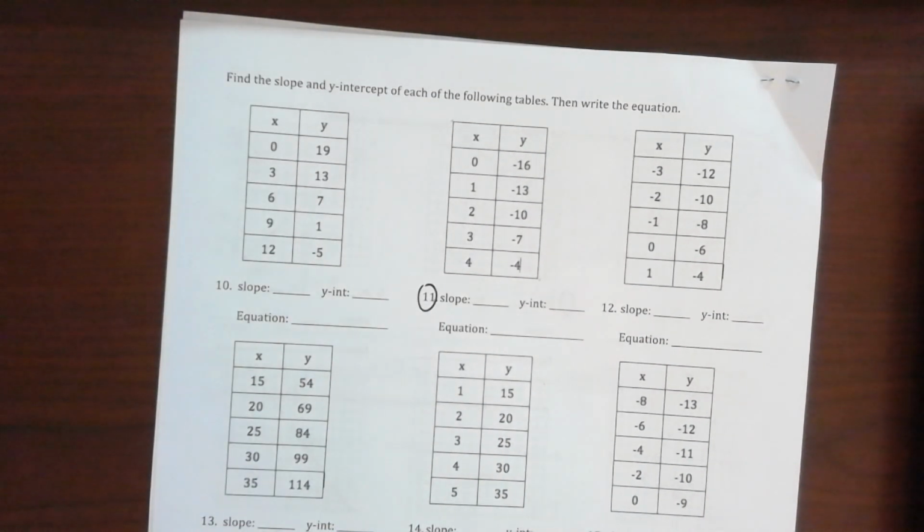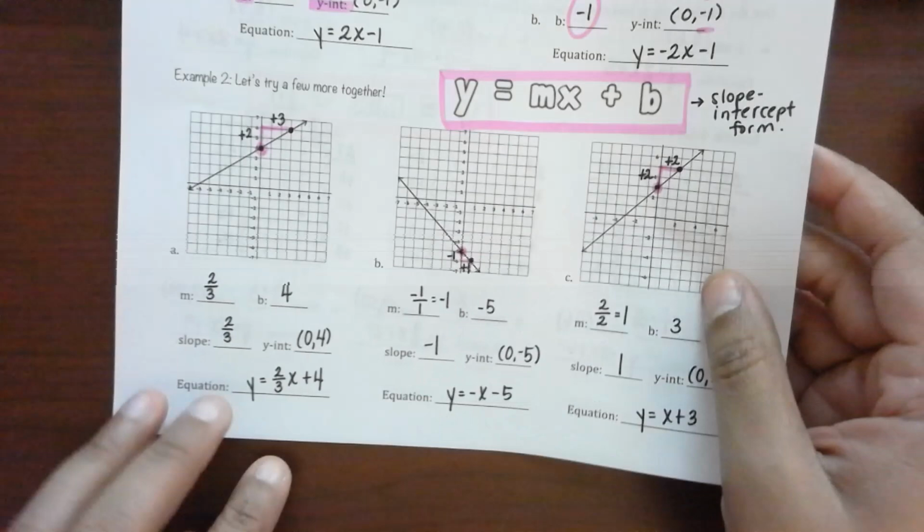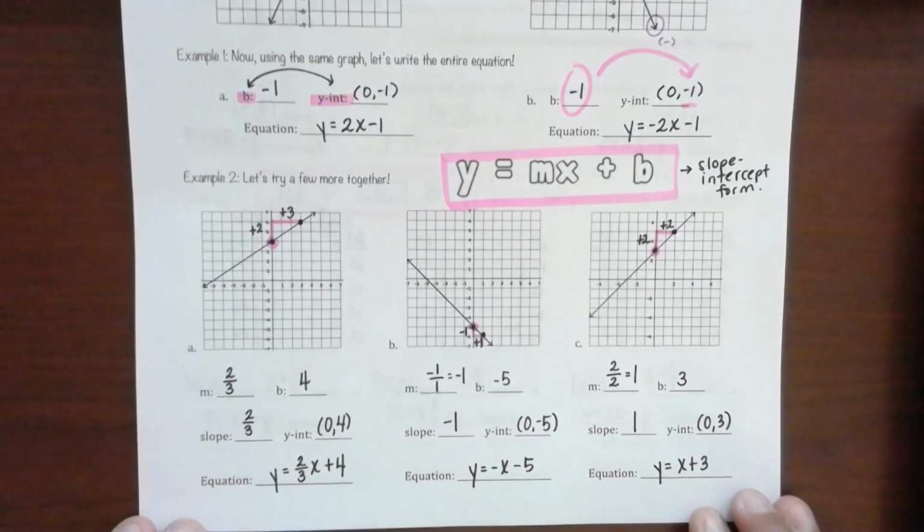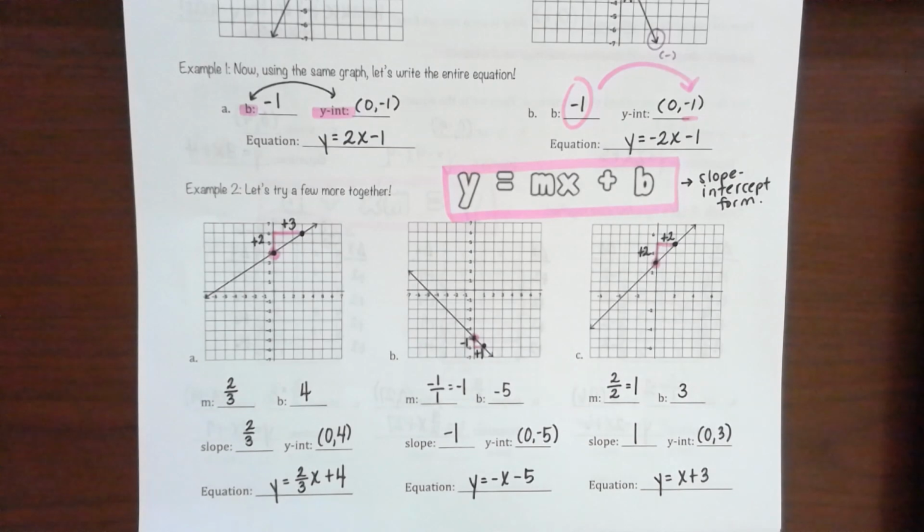Going to get it started. I put a timer for 12 minutes, by the way. Yeah, we ain't just sitting. We working.